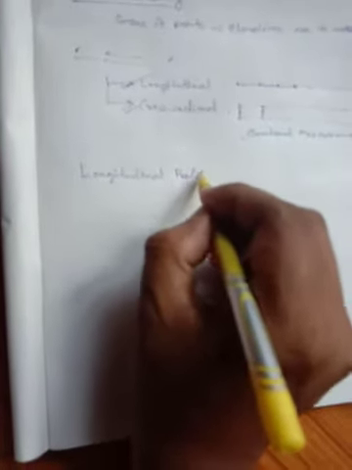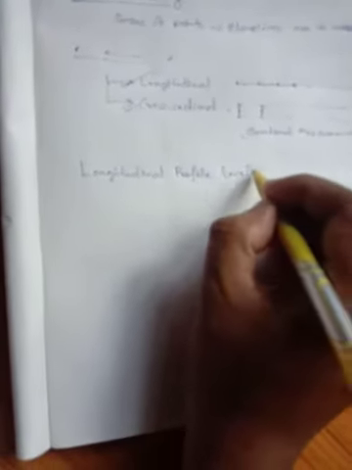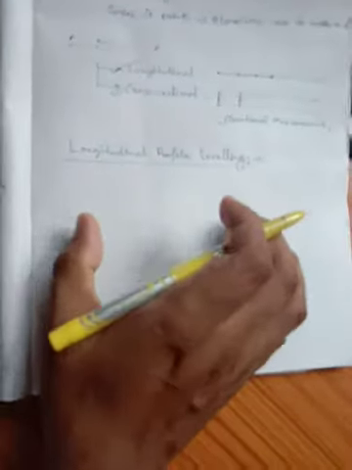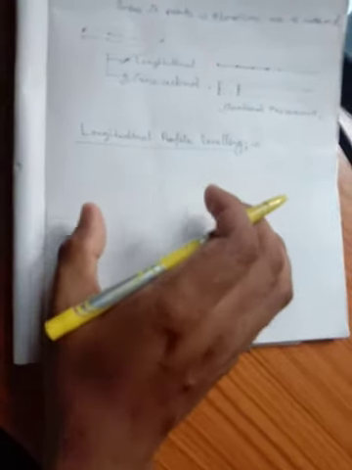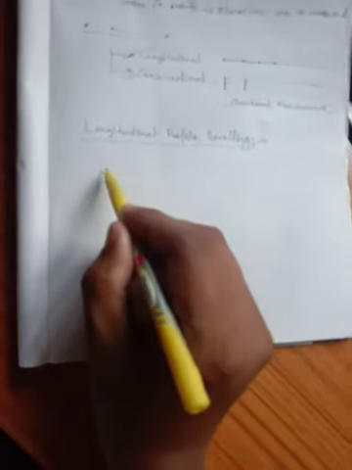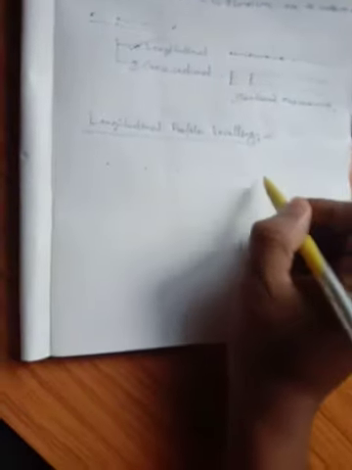Now we will go for longitudinal profile leveling. In this case your main aim is to take the elevation measurement of different points along a line. The points must have a regular interval. Okay, secondly, the apparatus needed.